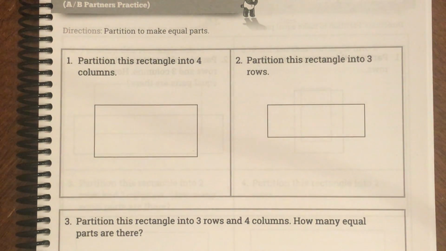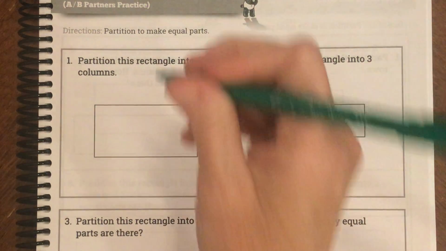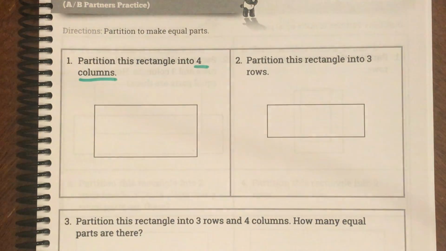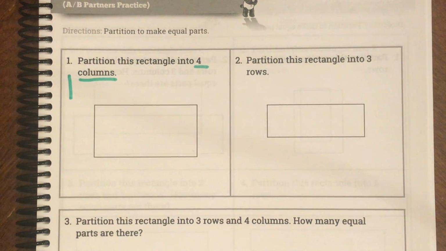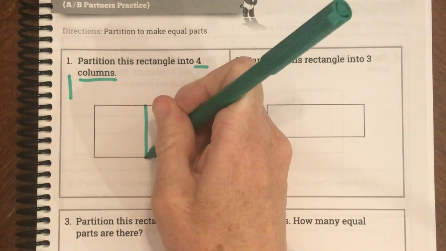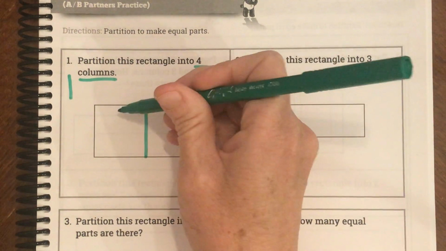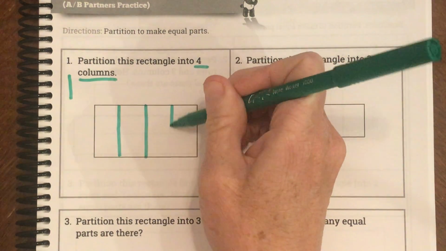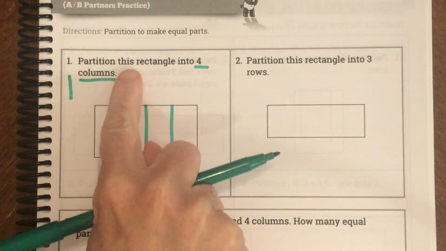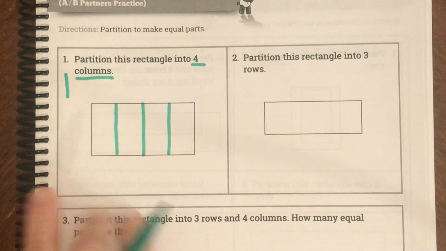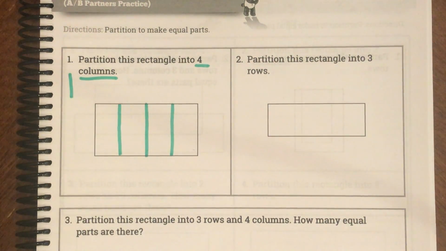Okay, here is our first two. Our first one says, partition this rectangle into 4 columns. So let's underline 4 columns. And what do we know about the word columns, boys and girls? We know columns are up, down. Okay, so we want 4 columns. We're not going to draw 4 lines though. Let's do a line in the middle, because when it's an even number, it's easier. And then we can do a line here and a line here. So how many columns do we have? 1, 2, 3, 4. And we only had to draw 3 lines.